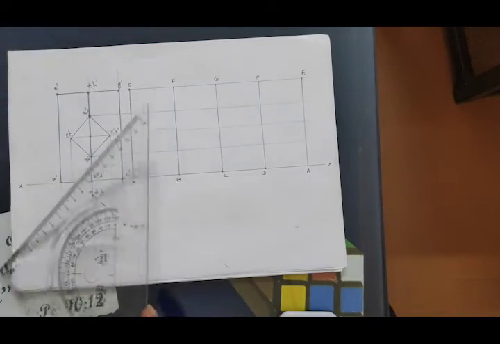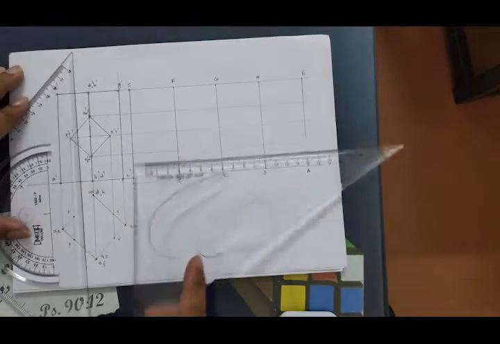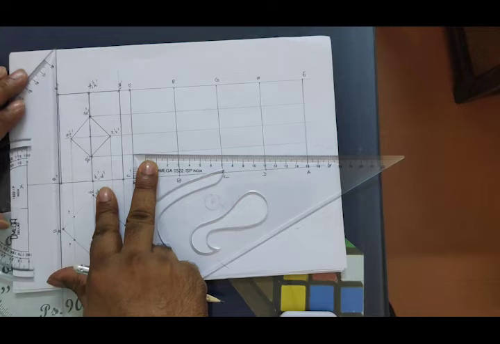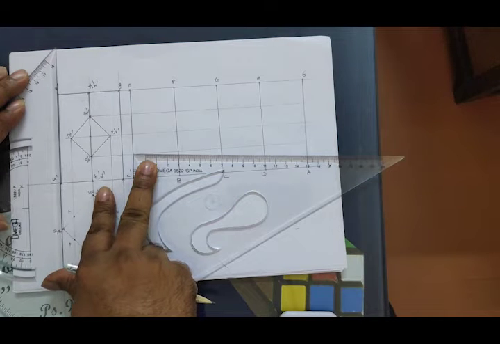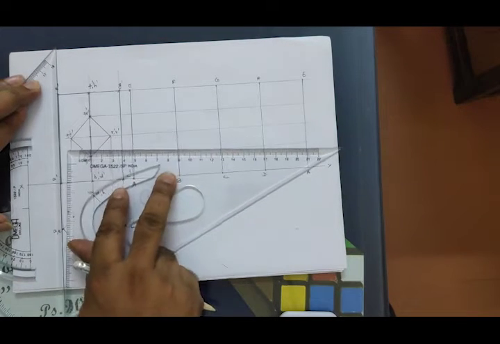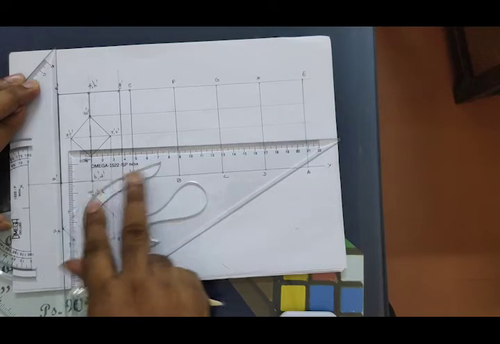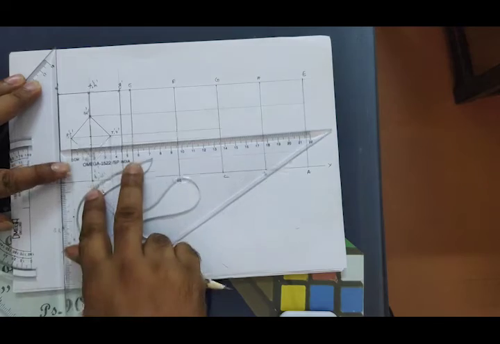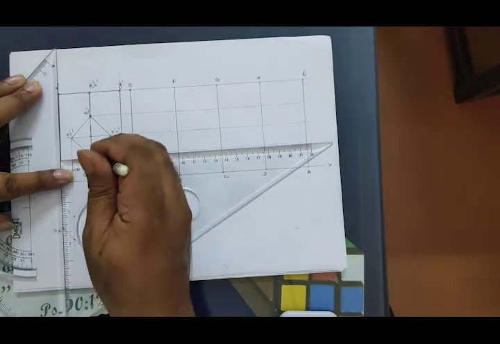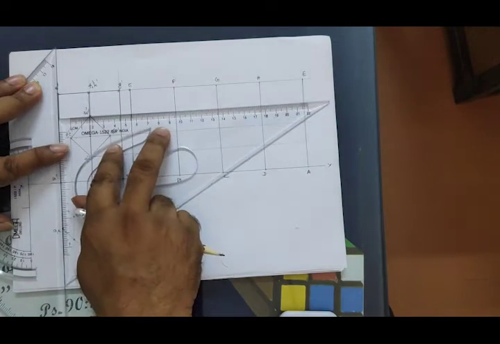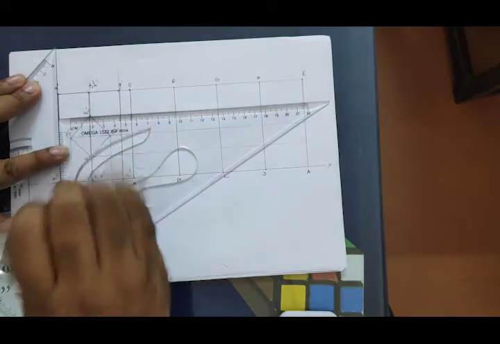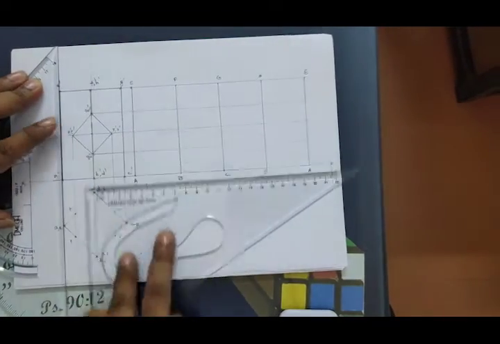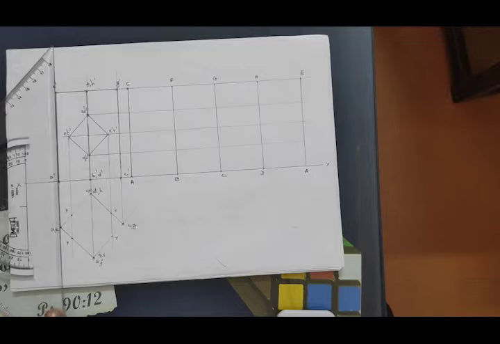So you place your first set square like this and draw a horizontal projector from P dash, from Q dash like this and from S dash. R dash is also here.